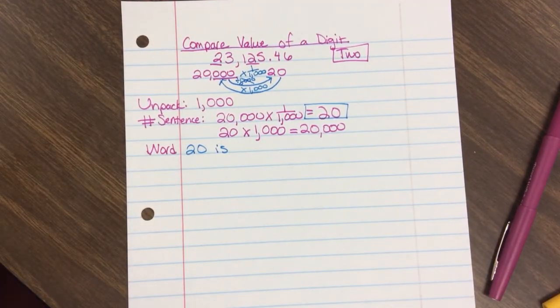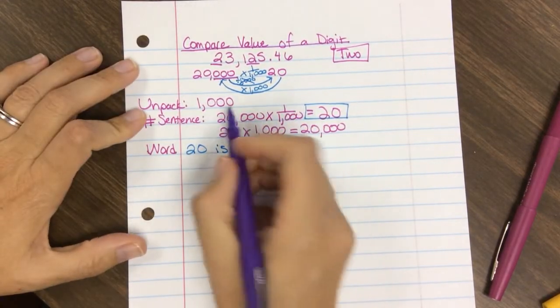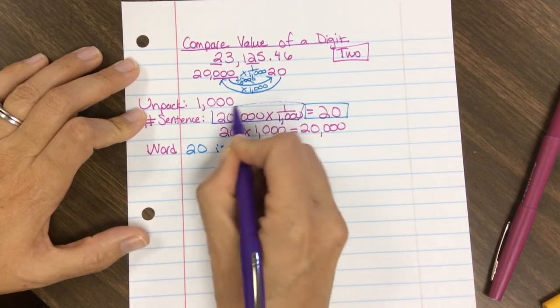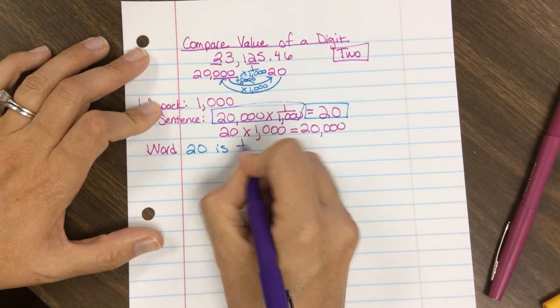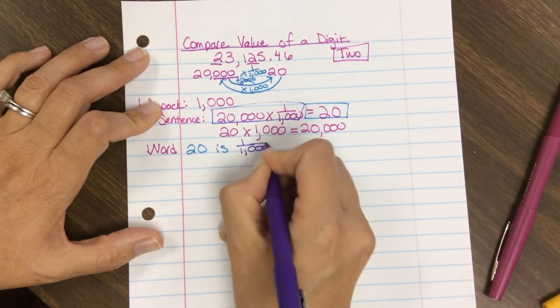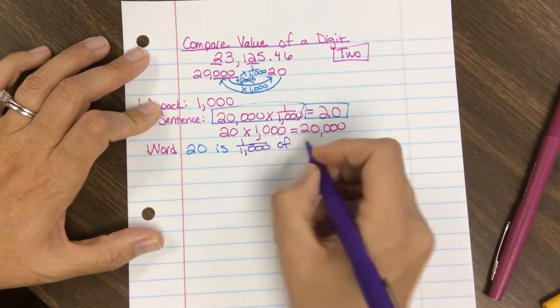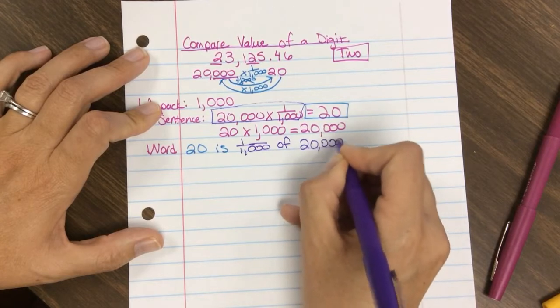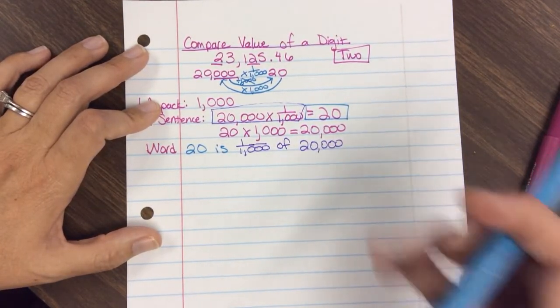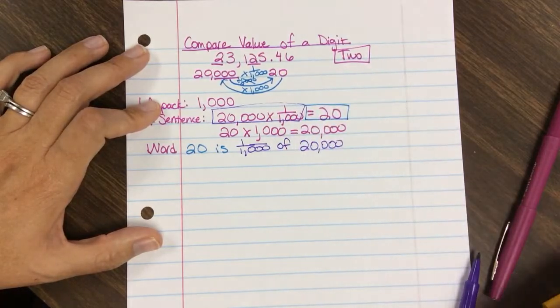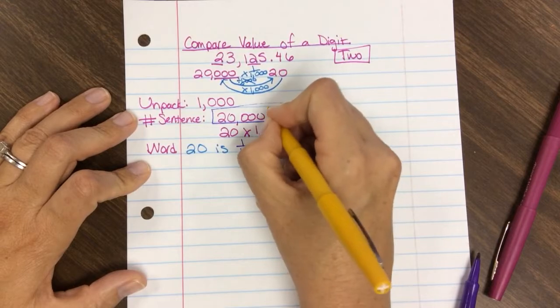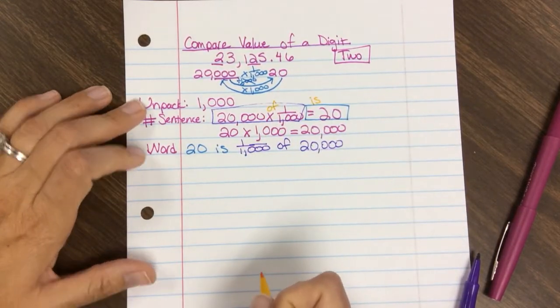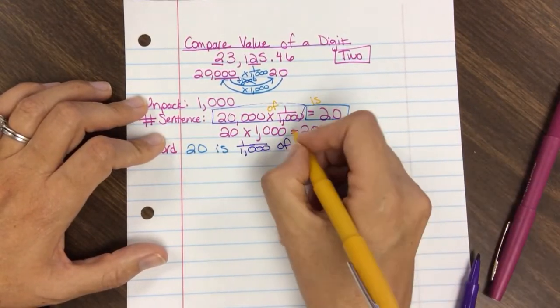And then just like we did last time, we follow with this, going backwards. 1/1000th of 20,000. Remember, I like to use all these colors of the rainbow. So we're going to do the same thing here, working backwards.